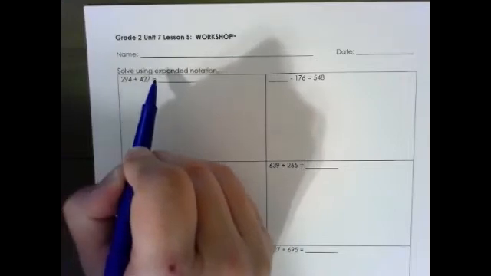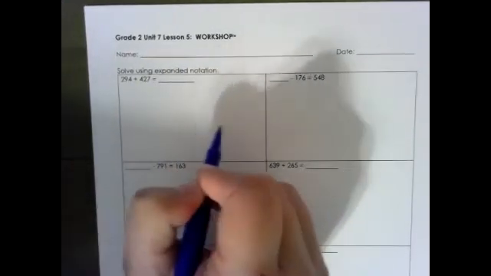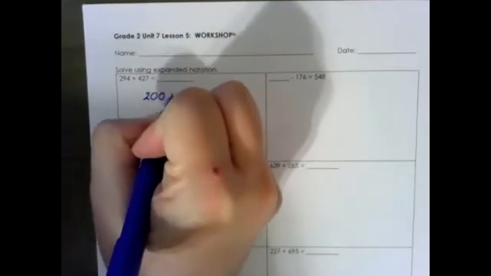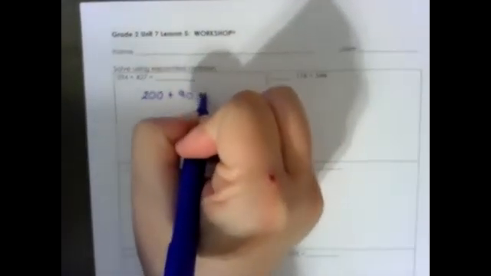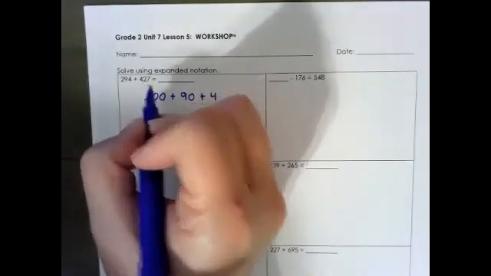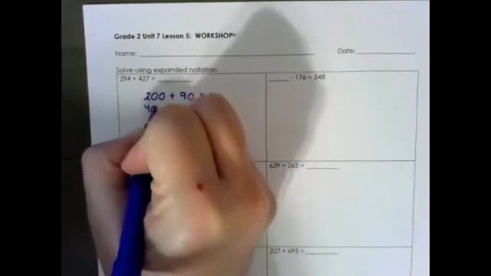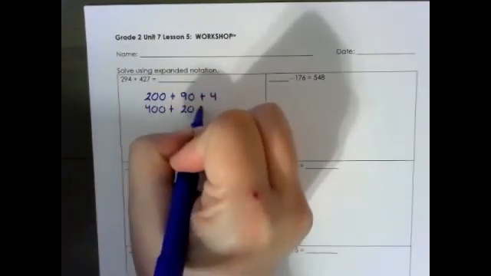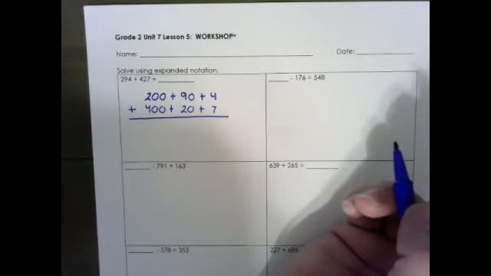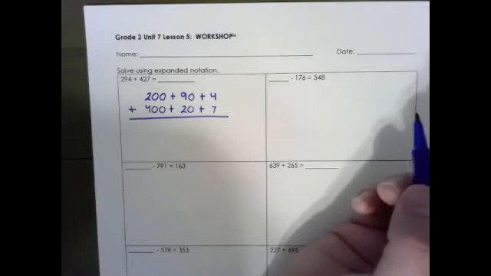Part plus part is whole. Let's set up our problem using expanded notation. We can write 294 like this: 200 plus 90 plus 4. And we're adding that to 427: 400 plus 20 plus 7. We're adding these numbers together. Go ahead and pause the video for a second, work out your math, and see if when you come back, it matches mine.